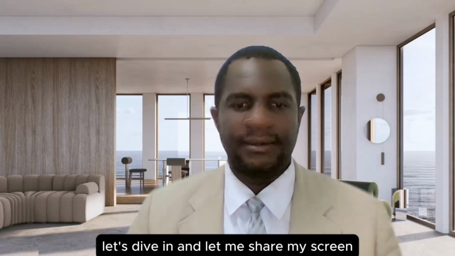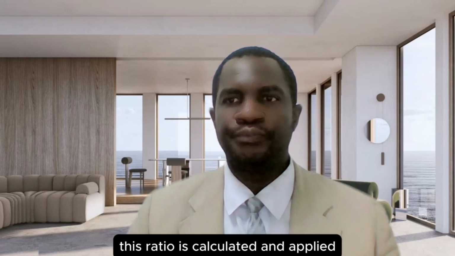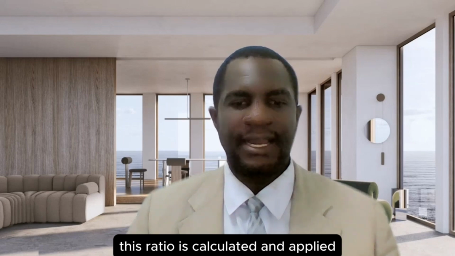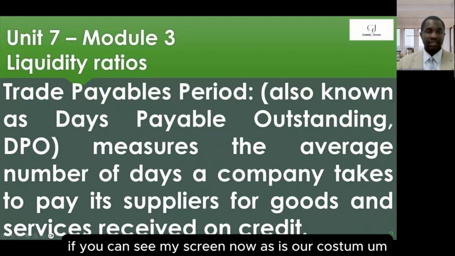Let's dive in, and let me share my screen so I can show you graphically how this ratio is calculated and applied. Okay, you can see my screen now.